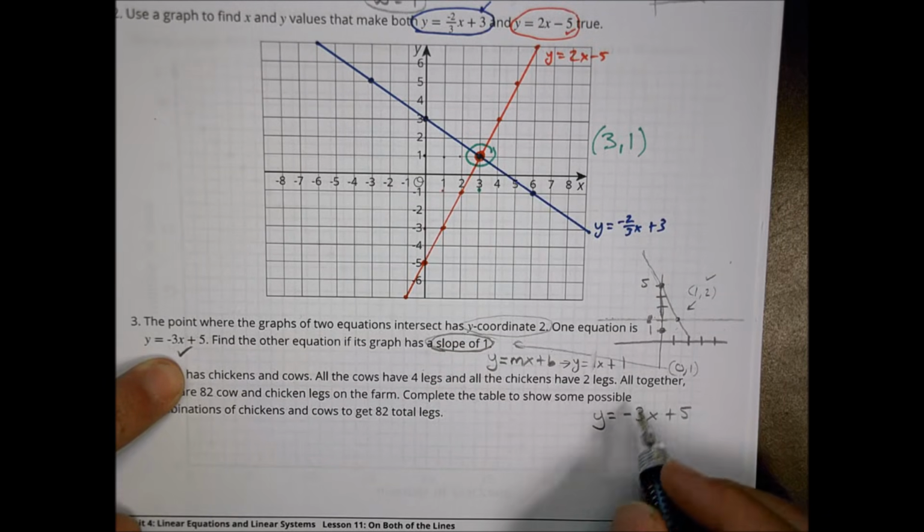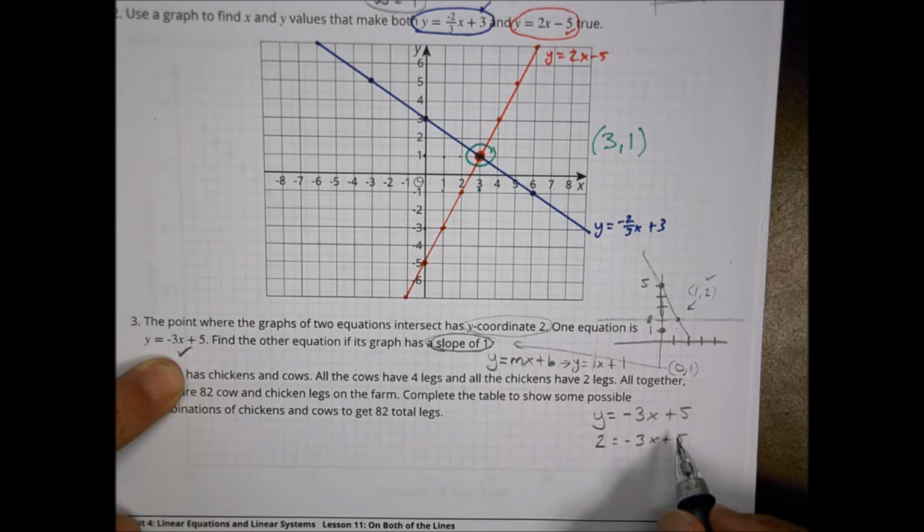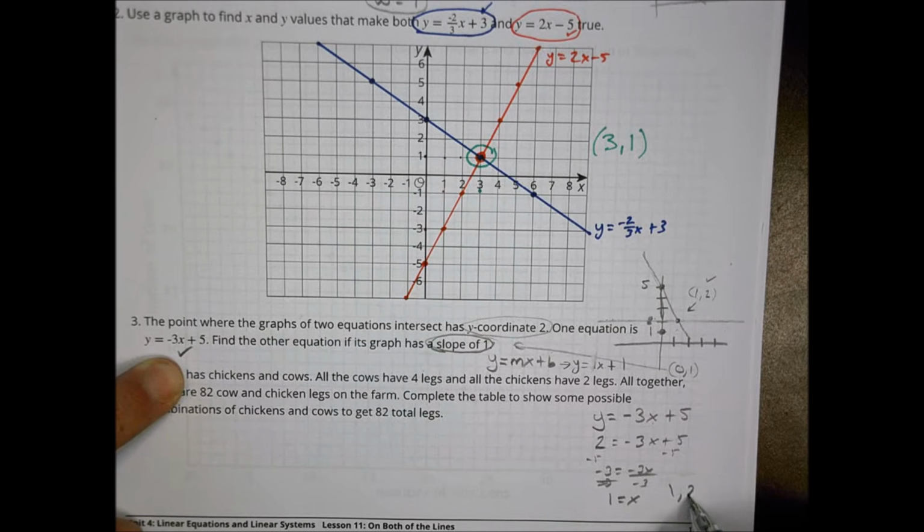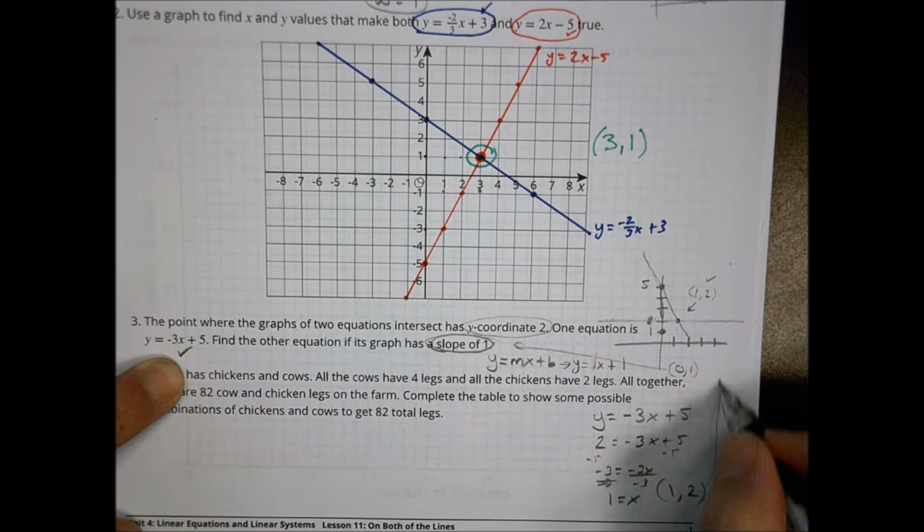Because whatever the x coordinate is going to be, that's a point. I can put 2 for the y coordinate and set it equal to this part here. And when I do that, I subtract 5, I get minus 3 equals minus 3x, divide by minus 3, and you have 1 equals x. That's how I can also end up with the point 1, 2 located right here, right?